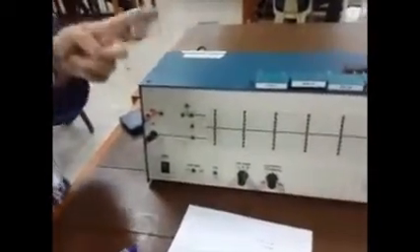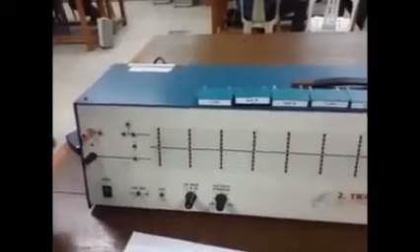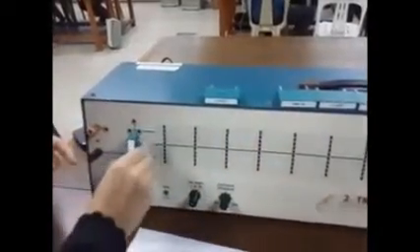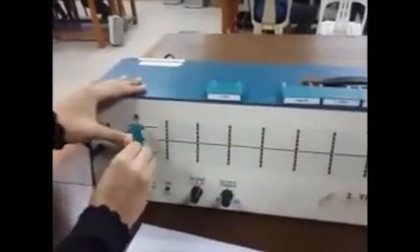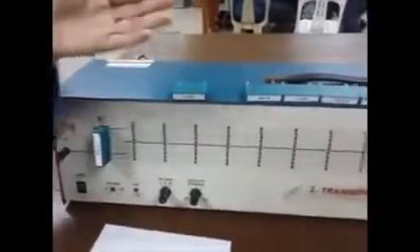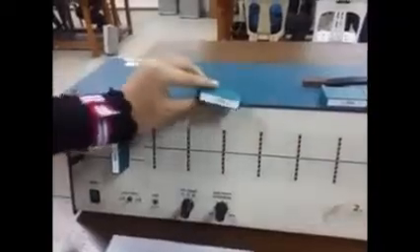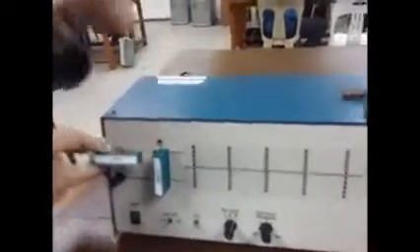First, we take the 600 ohm resistance and 600 ohm resistance, and then we put them to ZO and ZL. Then we put a link between BS and VO.